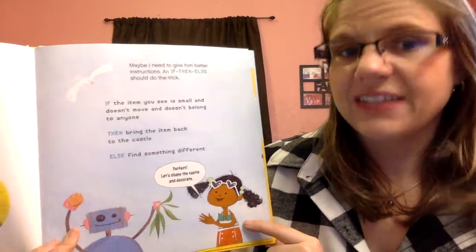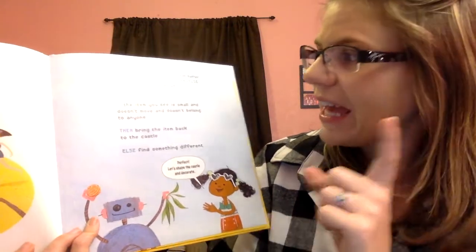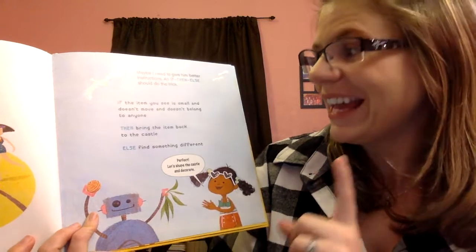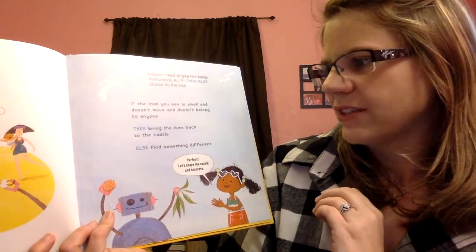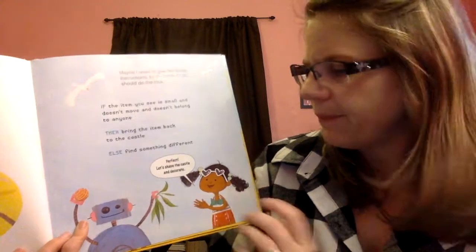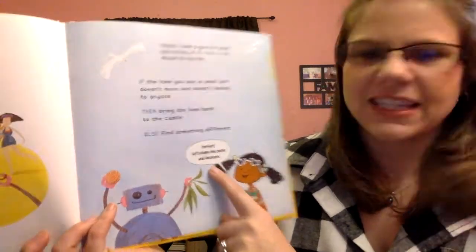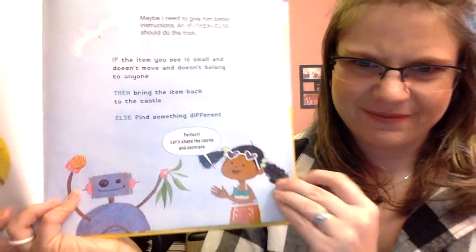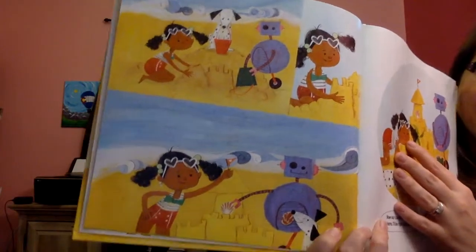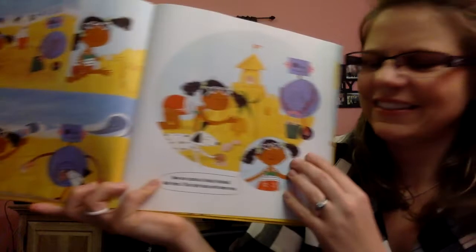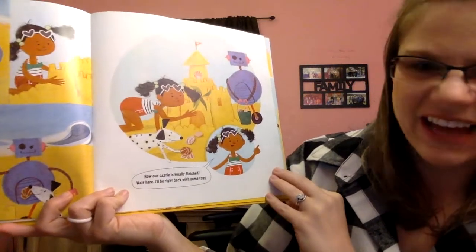Maybe I need to give him better instructions. And if, then, else should do the trick. If the item you see is small and doesn't move and doesn't belong to anyone, then bring the item back to the castle. Else, find something different. Perfect. Let's shape the castle and decorate. Now our castle is finally finished.